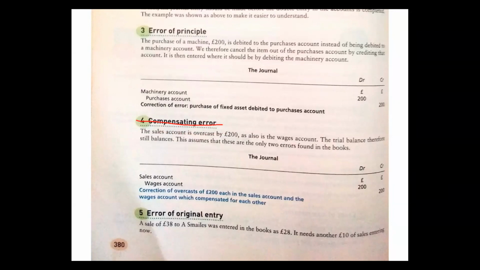So the trial balance would still balance. But how do you correct the error? So you debit sales account and then you credit the wages account.